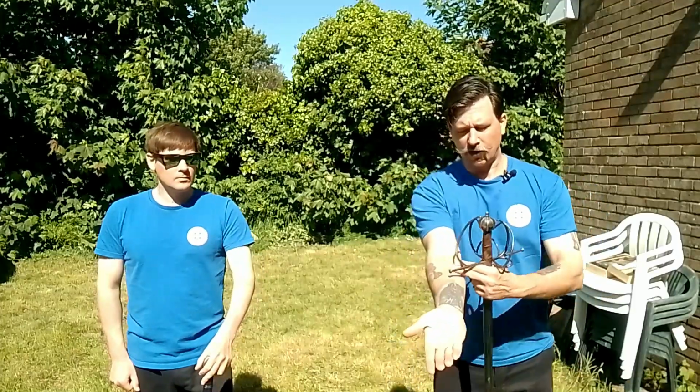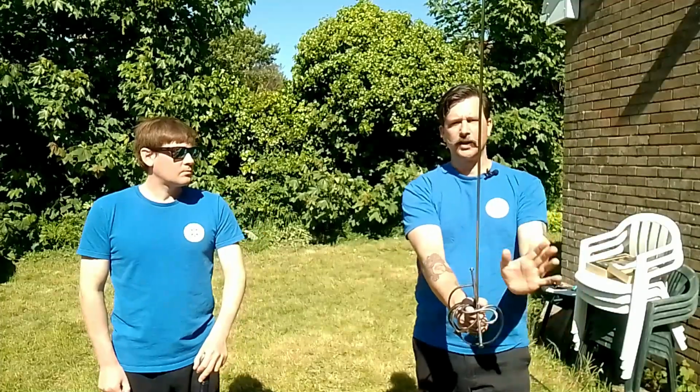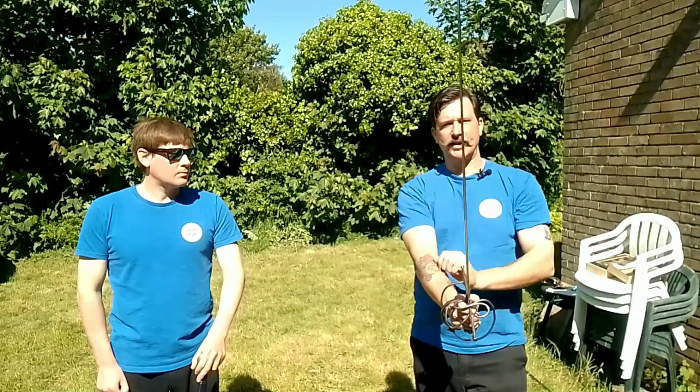My inside is, and the best way that I've heard this described is, your squishy bits are on the inside. This is the inside of my arm. When I hold my guard in front of me, this is the inside of my arm. This is my inside quarter. My outside quarter is everything that is outside of me.